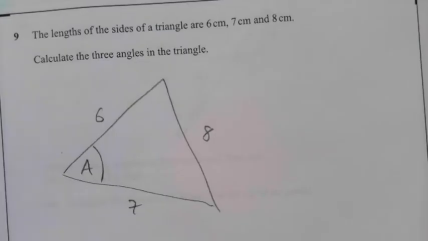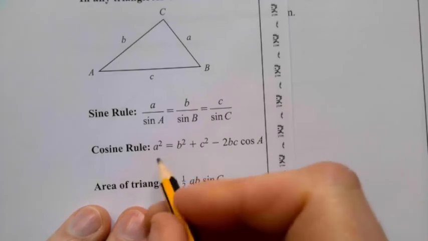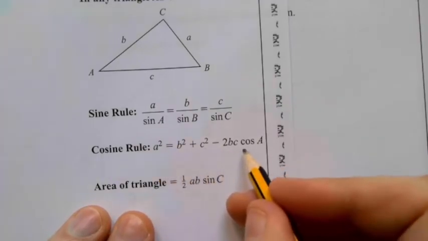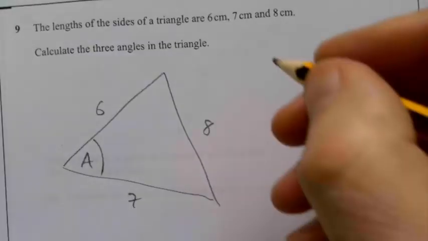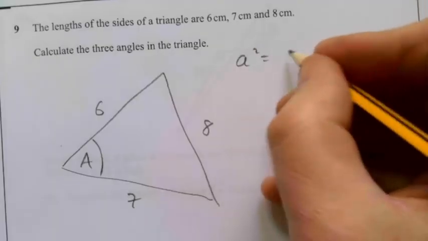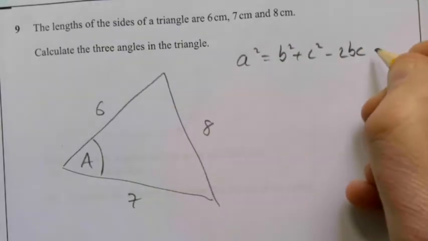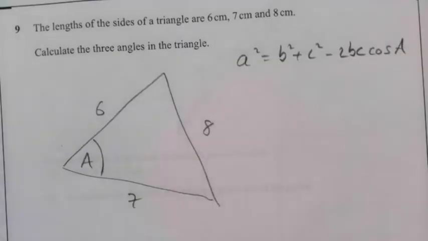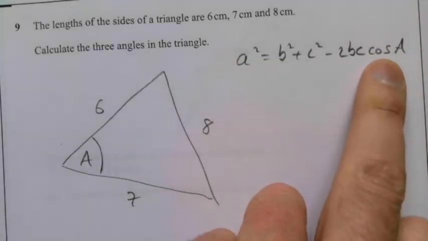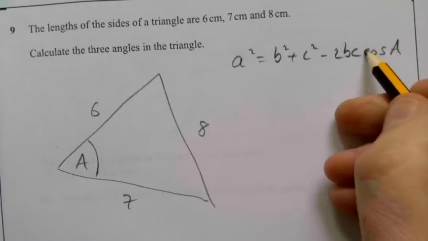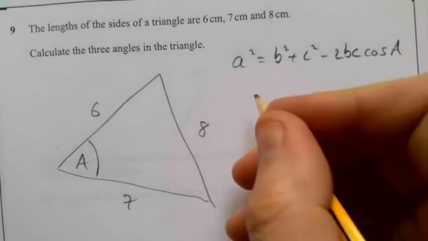So if I go to my formula, we'll need it the other way around. A squared equals B squared plus C squared minus 2BC cos A. This is the one you're given, so I might as well use it, but I want the cos A on its own, so I'm going to take these over to the other side.